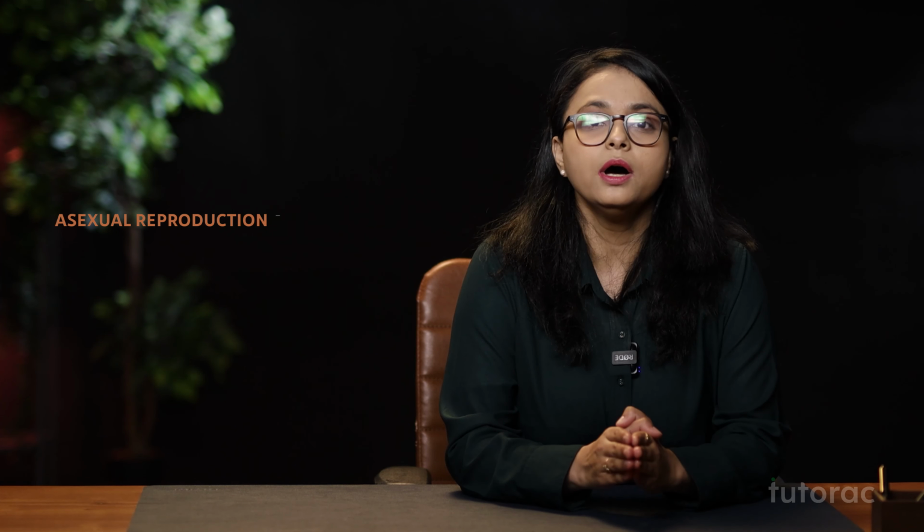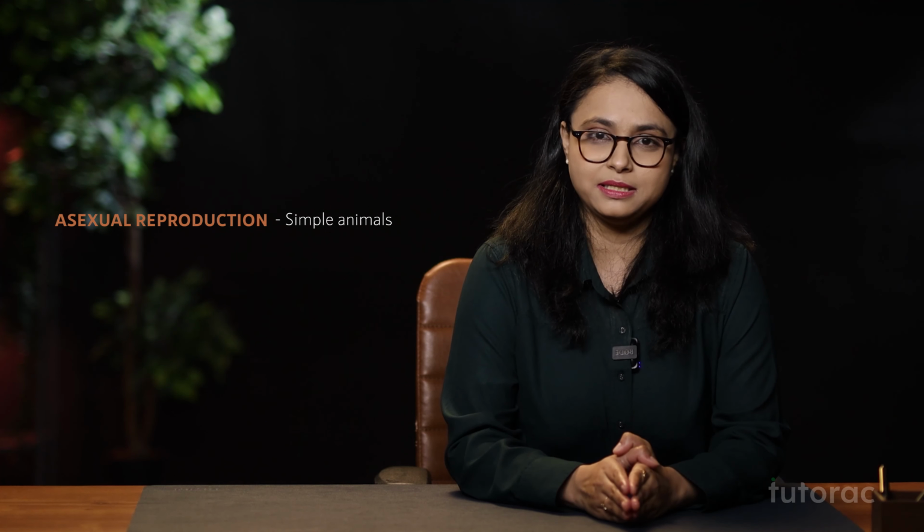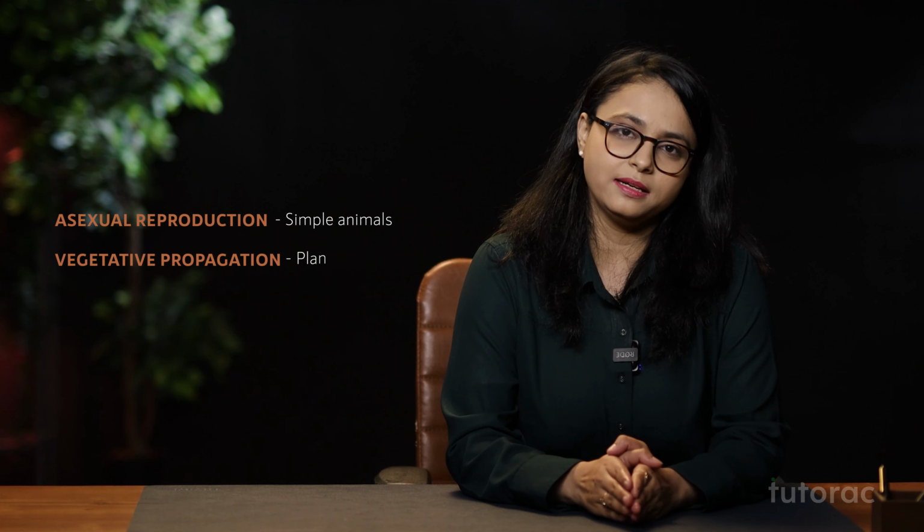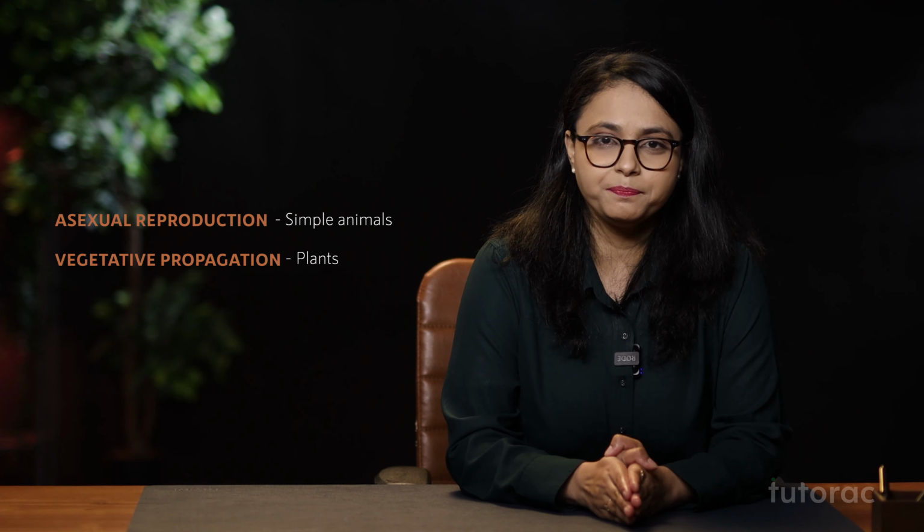So, is there any difference between asexual reproduction and vegetative propagation? There is a minor difference between both. Asexual reproduction is used for the simple organisms and animals, whereas vegetative propagation is used for the plants. This is the minor difference.